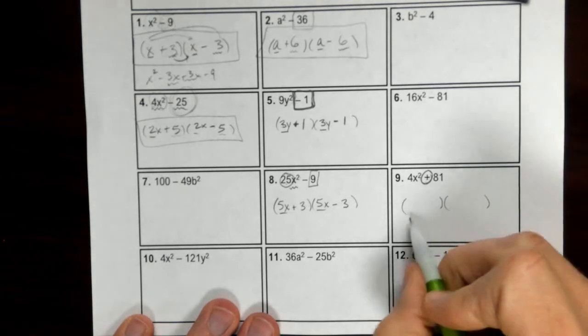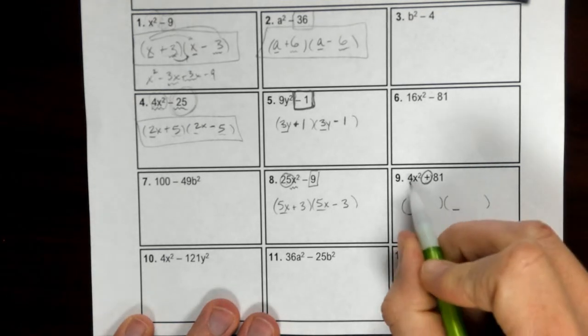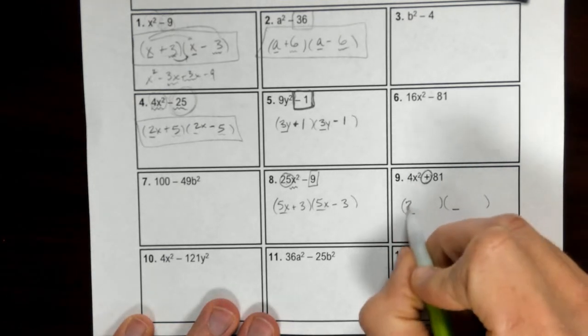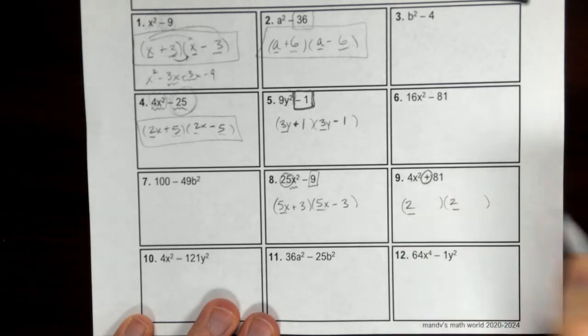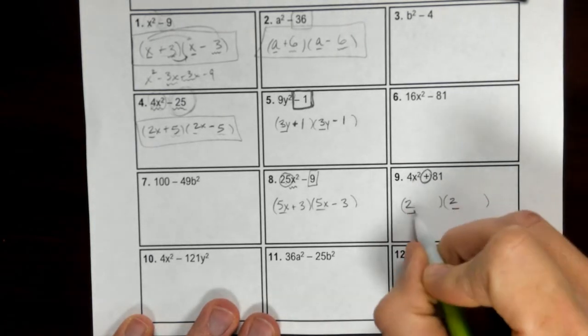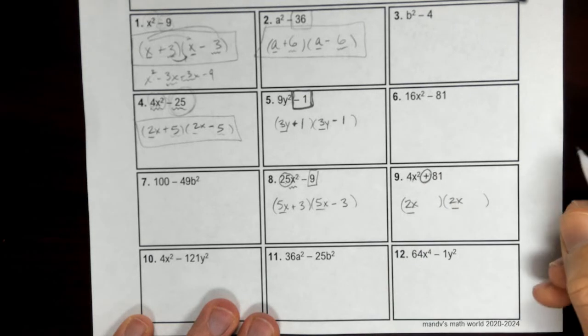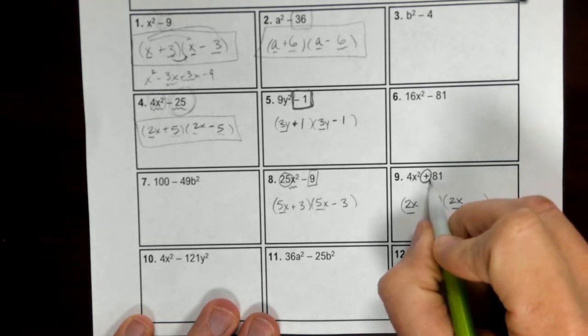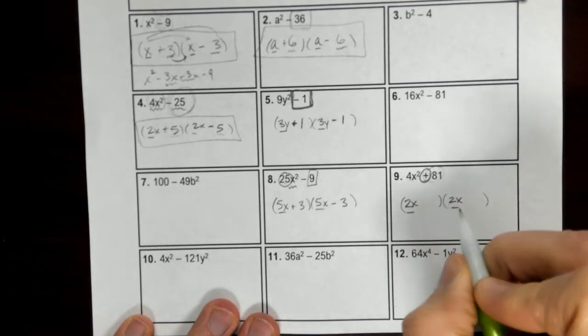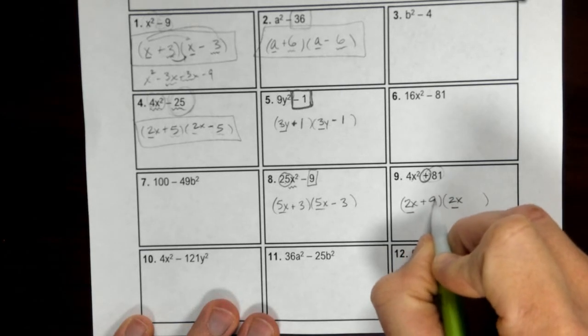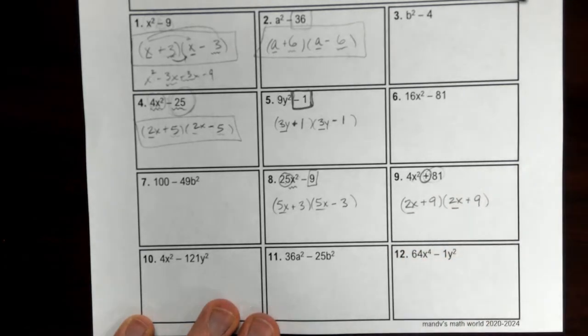Okay, so let's go ahead and try to continue and work this just like we've been doing. I need my first terms to multiply to give me 4x squared. So number times number gives me 4. It's got to be 2 and 2. 4 is a perfect square. x squared is a perfect square. x times x gives me x squared. Now we've got to multiply to get a positive 81. Okay, well, if you multiply two positive numbers, 9 and 9, you get positive 81.